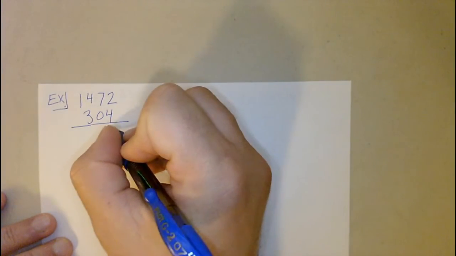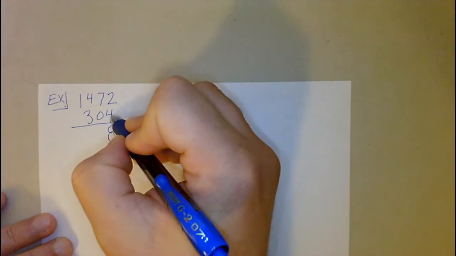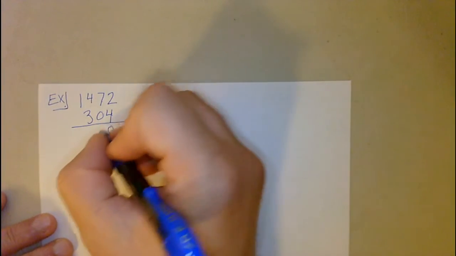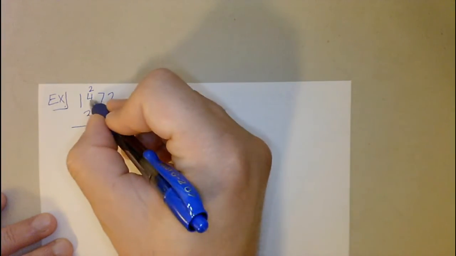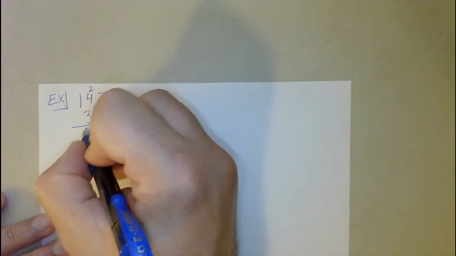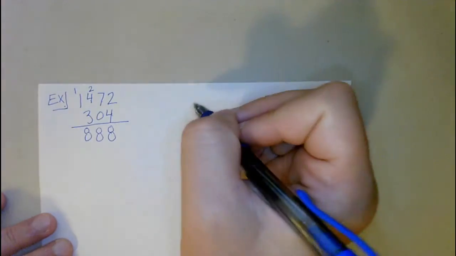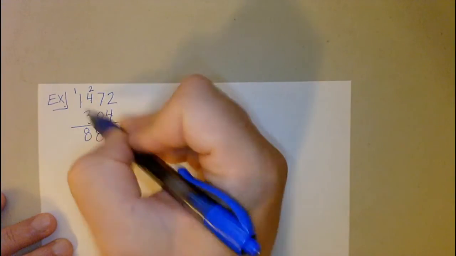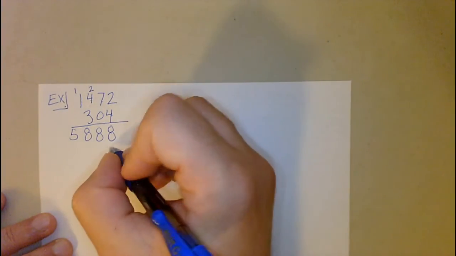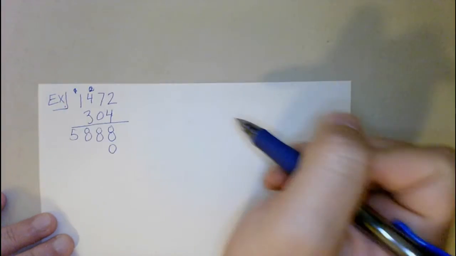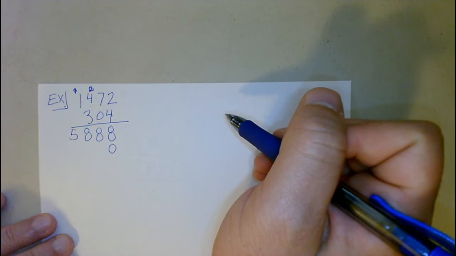So 4 times 2 is 8. 4 times 7 is 28, so I put the 8 here and I carry the 2. 4 times 4 is 16, plus 2 more is 18. Carry the 1. 4 times 1 is 4, plus 1 is 5. Now I move on to the 10s and I put a 0 there. Now here's the thing. First off, I'm going to cross off this 1 and this 2 because I've already used those. I don't want to confuse myself.